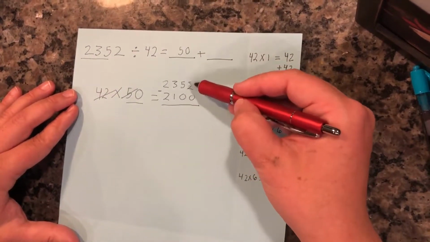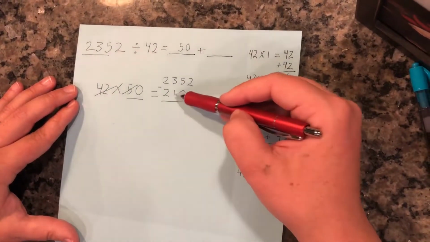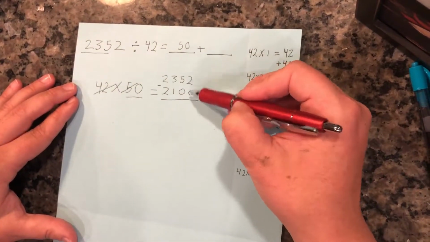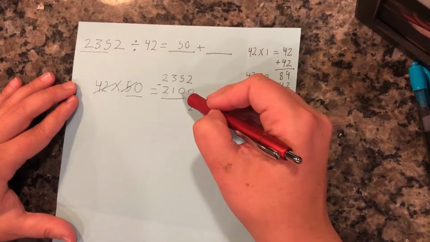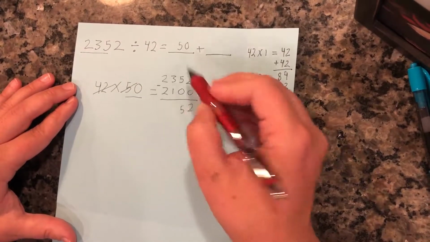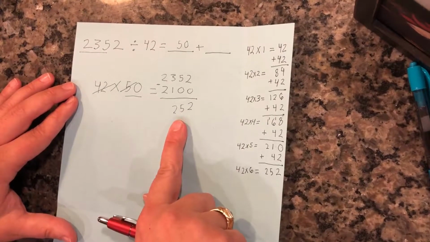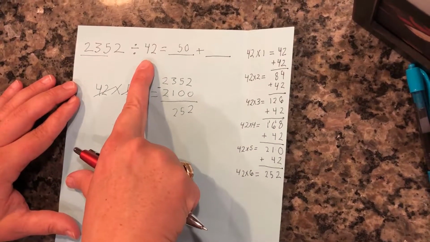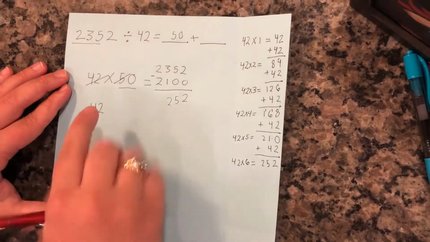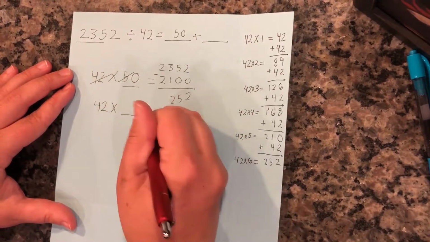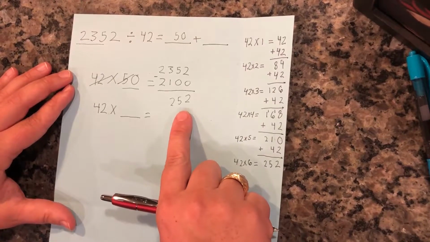Before that, we need to figure out our difference between 2,352 and 2,100. 2 minus 0 is 2. 5 minus 0 is 5. 3 minus 1 is 2. Now what I'm going to do is again pull out my double-digit divisor, which is 42, and I have to figure out 42 times blank will get me as close to or exactly to 252.